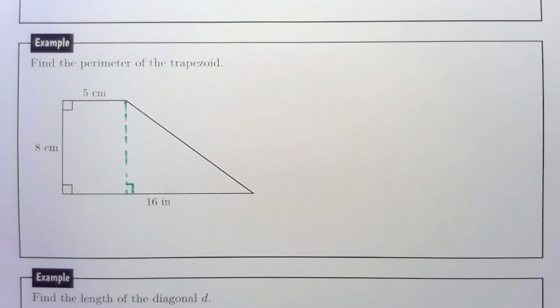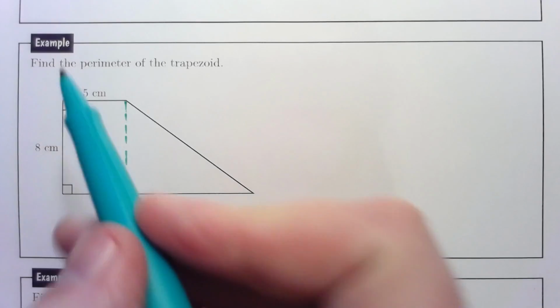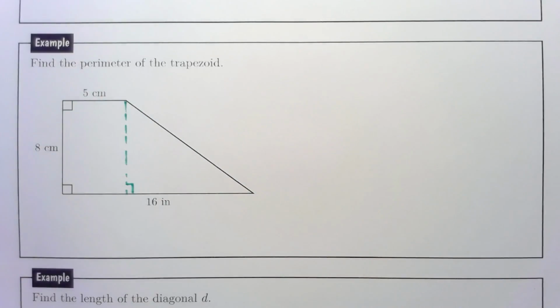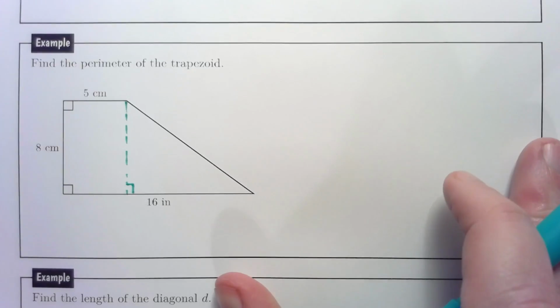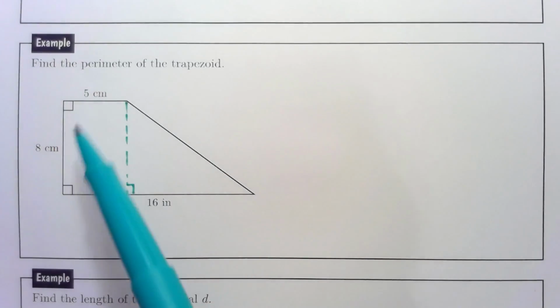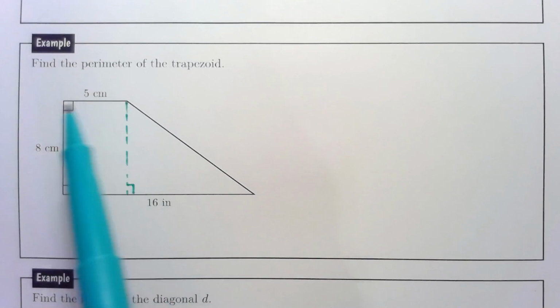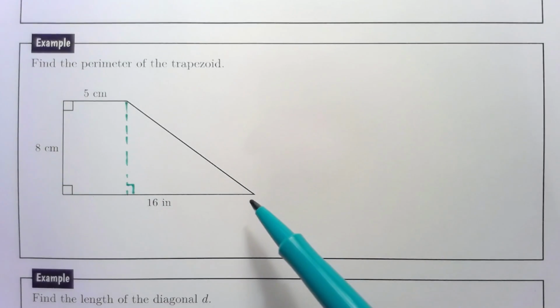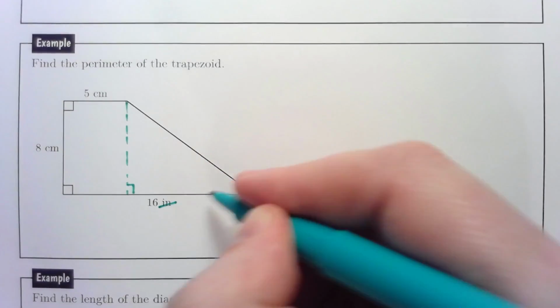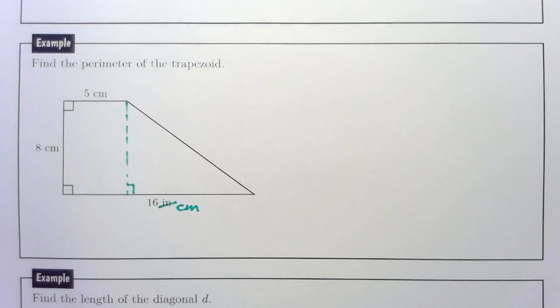Now, why might we want to use the Pythagorean theorem here? Well, we want to find perimeter. And perimeter is the sum of all the lengths around the side of our polygon. Well, we've got 5 centimeters here, 8 centimeters here, and 16 inches. I'm not sure why that says that. That should probably say centimeters.